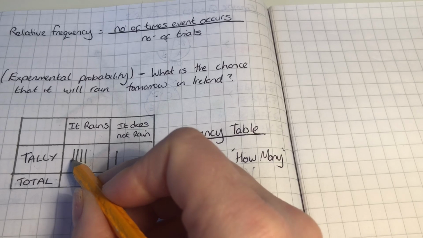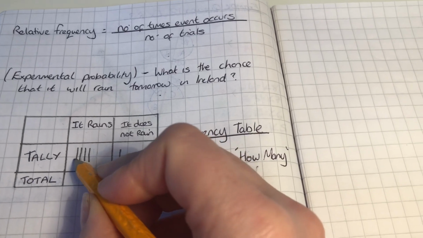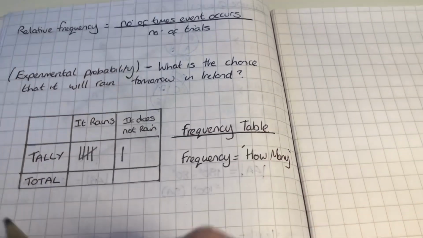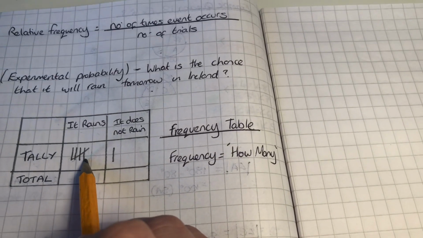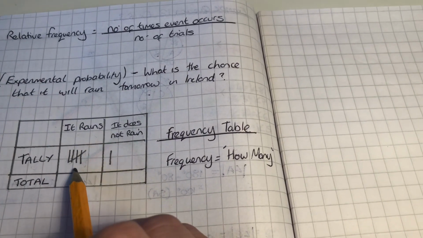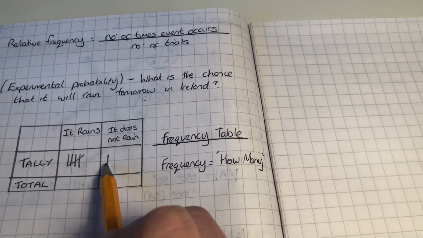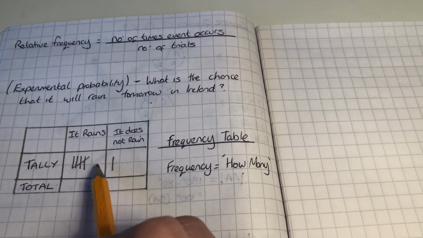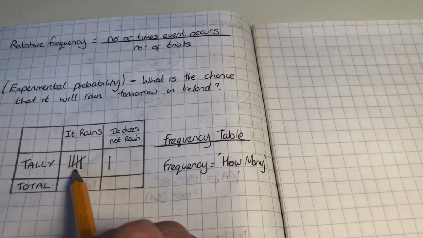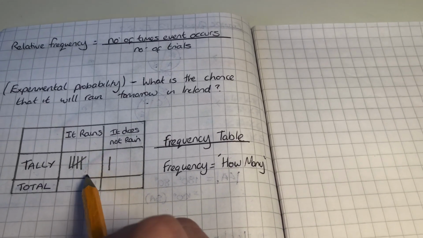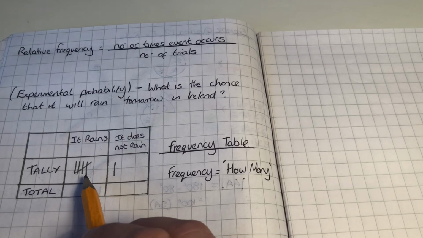and we put a diagonal across the previous four. Now, what this creates is like a gate, and gates make it really easy to be able to count how many there are. Every time we have this gate, we know it's a set of fives, and counting in fives is quite easy.